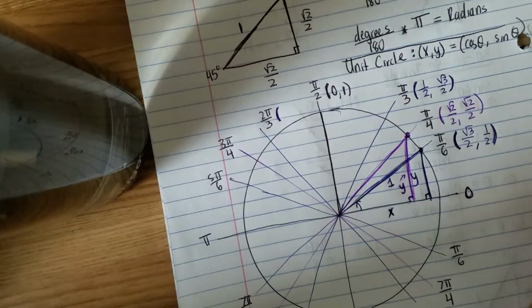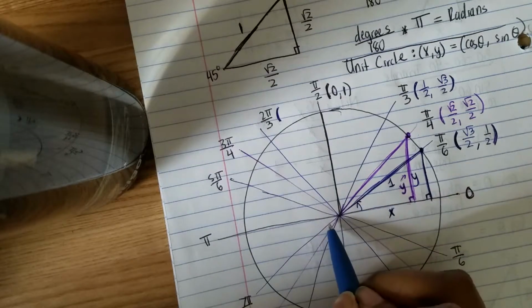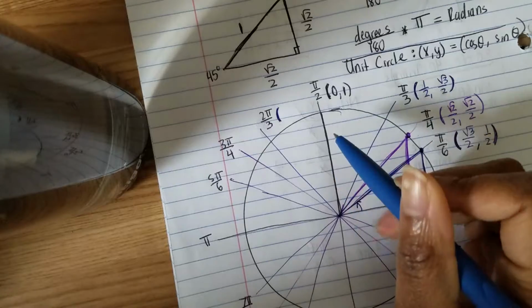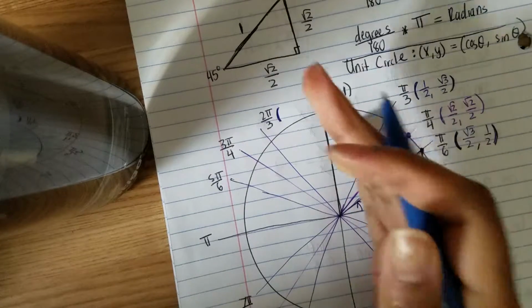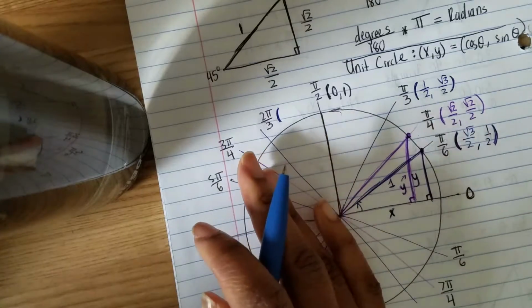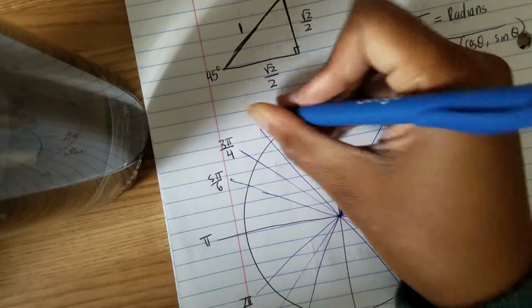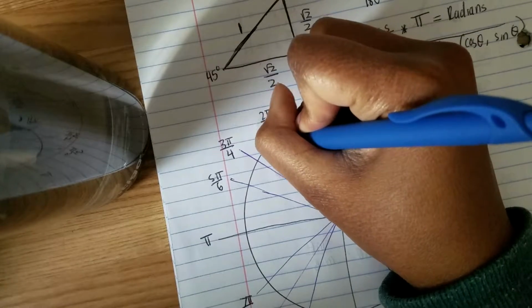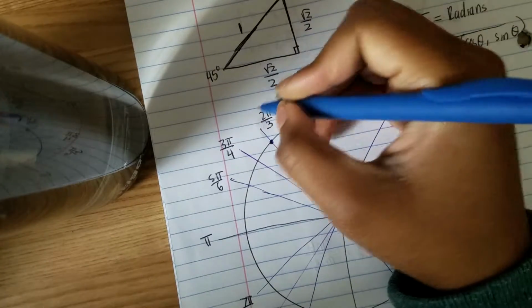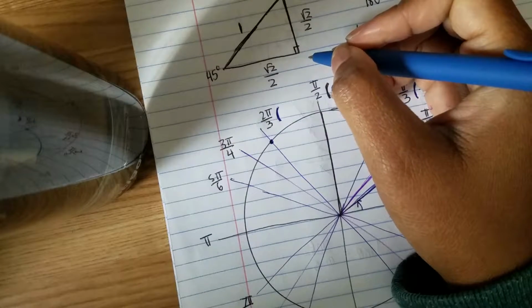Now here, we are in the negatives for x, because when you think about any coordinate plane, these are the positive x values and these are the negative x values. So we are in the negatives for x. So the x value here is going to be negative, and we are at 2 pi over 3 radians.